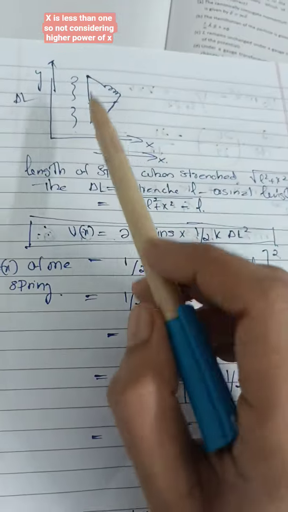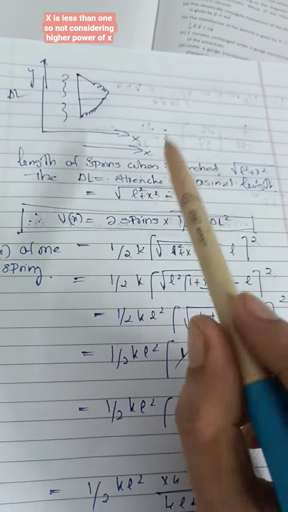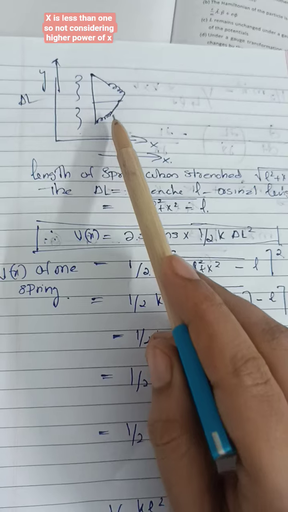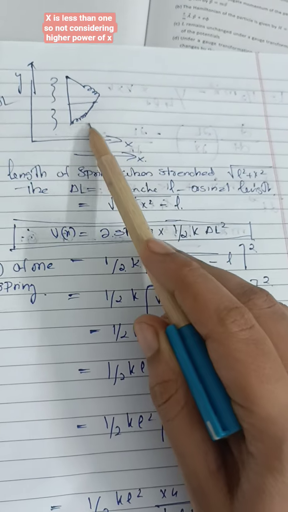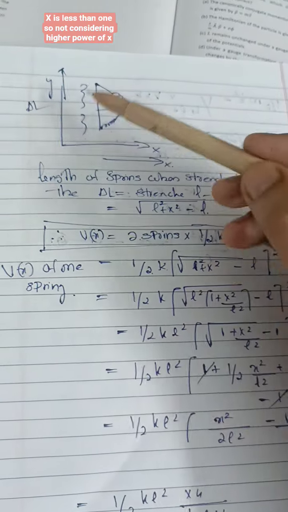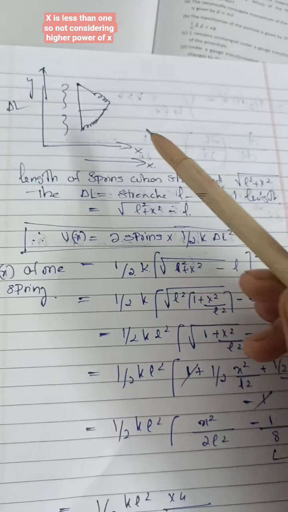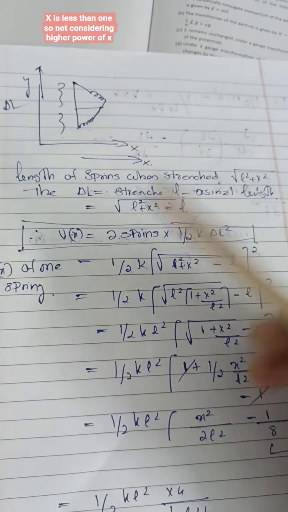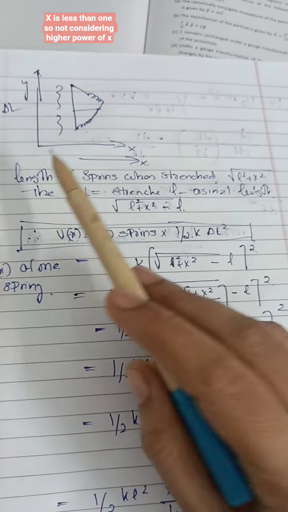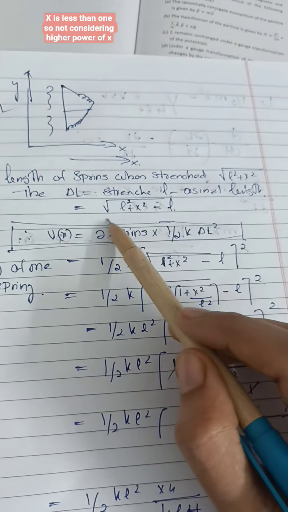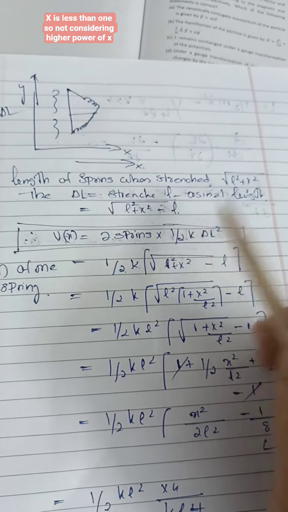So the spring is stretched along the x-axis, so there will be a change in the length of the spring. Originally it has a length of L, now the length will be the root of L square plus S square. And what will be this change in length? The change in length is equal to the new length minus the original length, so delta x is equal to root of L square plus S square, and the original length is minus L.